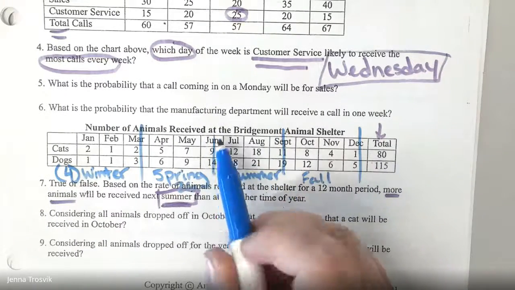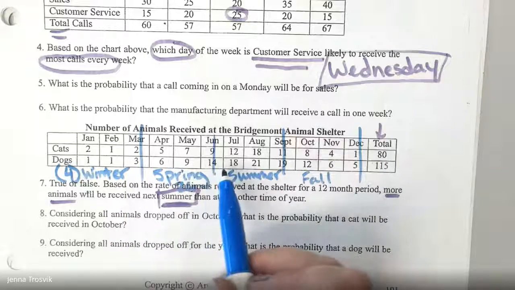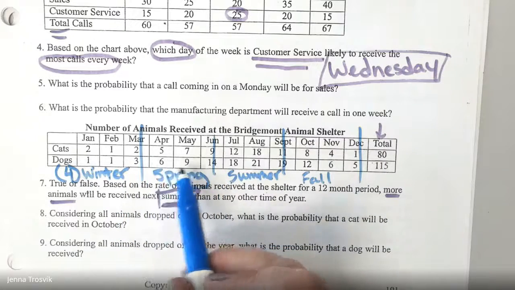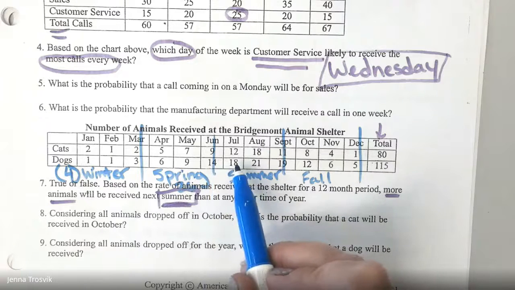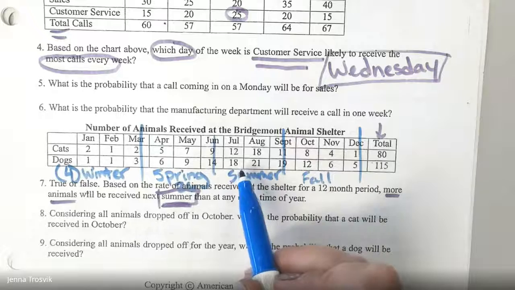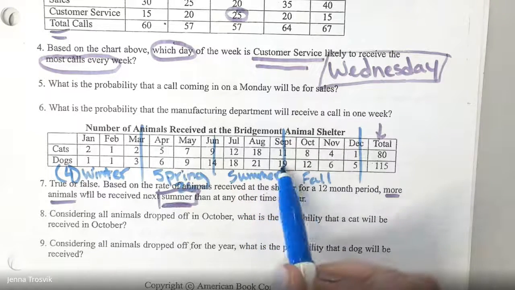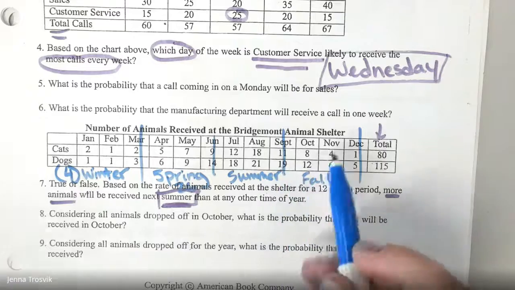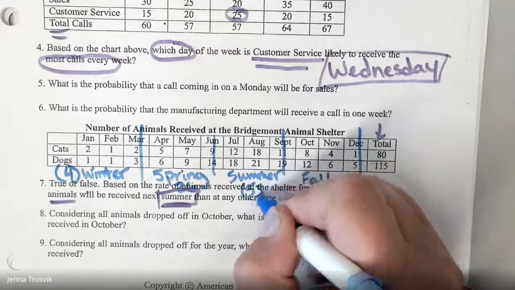Now, what I didn't use would be my leftovers. So my 4 plus 18 would be my 22, 43, and then let's say we're just using 10 out of the 19, so 53 in summertime.